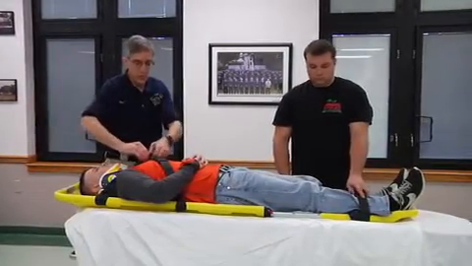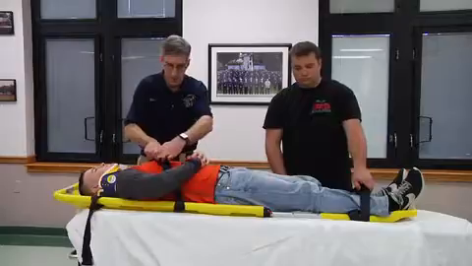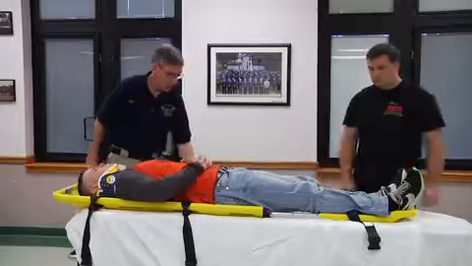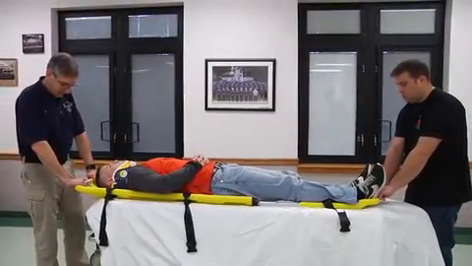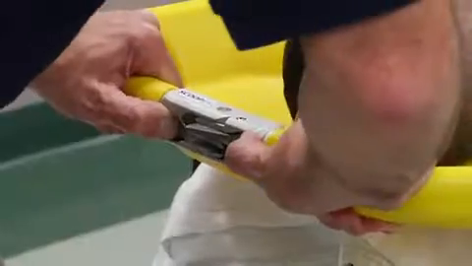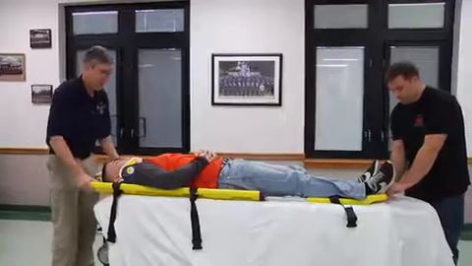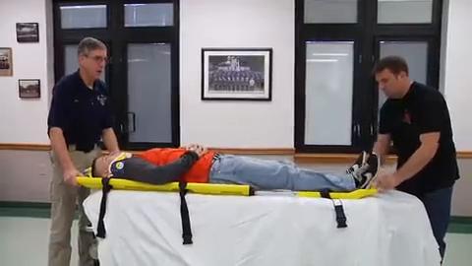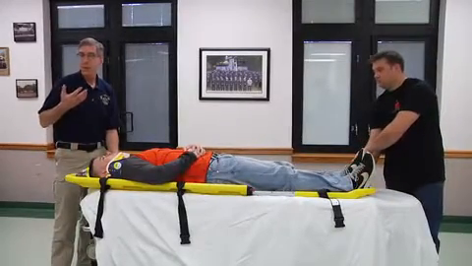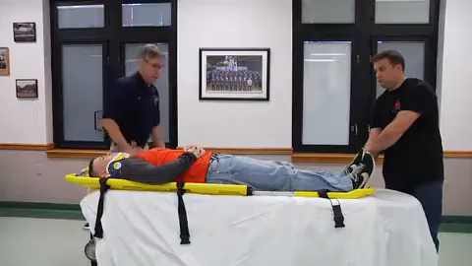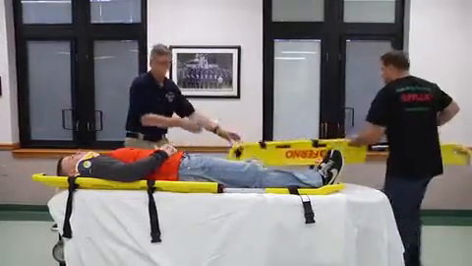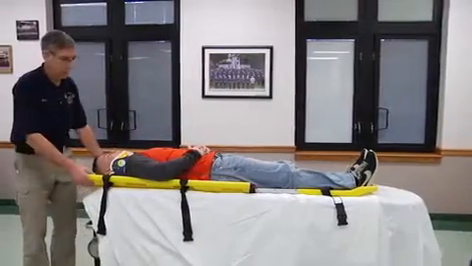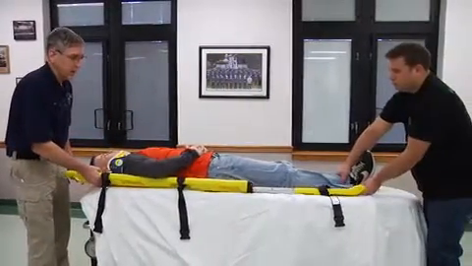So we'll undo the straps. And then we're going to take the scoop off by removing the split at the top of the stretcher first. And then we'll undo the bottom. And now the scoop is going to come off in pieces. So we'll take one side off first. And then we'll remove the other side.